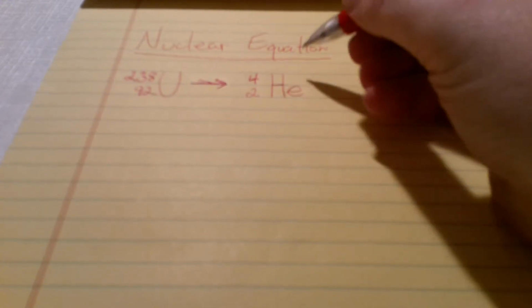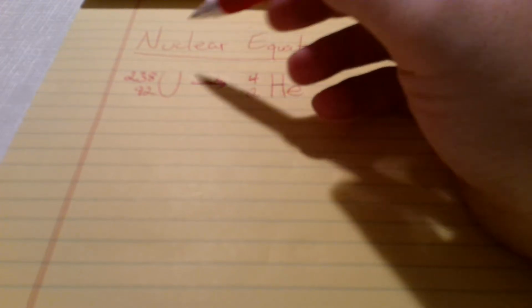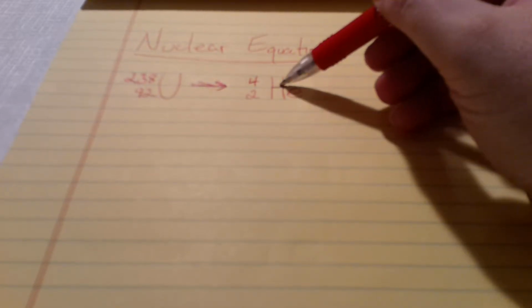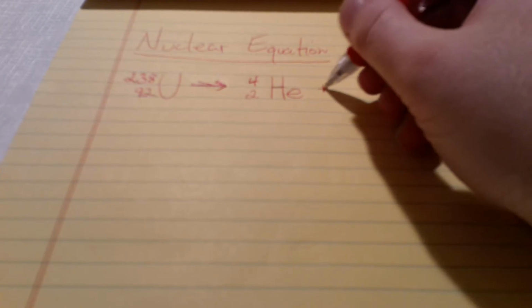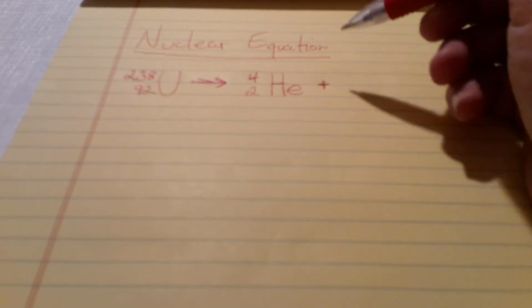Okay, we can draw the symbol. So this is going to be released. So again, our arrow implies in decomposition we start from one reactant, we're going to form many products. Here, undergoing alpha decay, one of our products is alpha. That means that we are going to have another product, which we separate by the plus sign, as we do in all chemical equations.